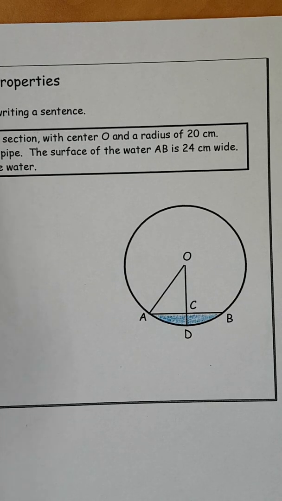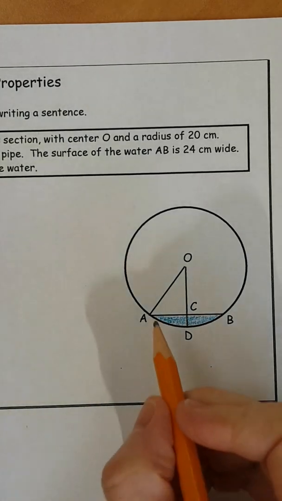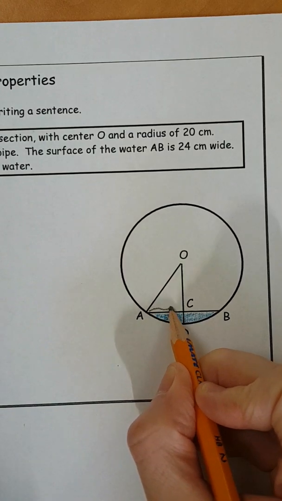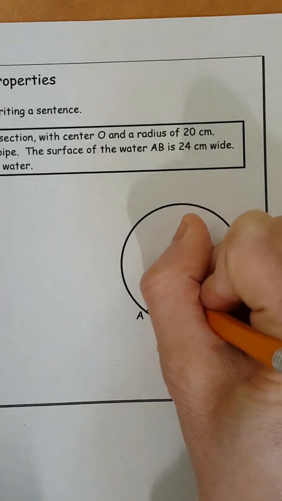And the first thing I always suggest to students is to, what? Label the diagram. So put in the information in the diagram. Draw one if one is not given to you, but put in the information that you're given. So let's start with that. It says that the surface of the water, and it says AB, so that's nice, is 24. So we'll do that.